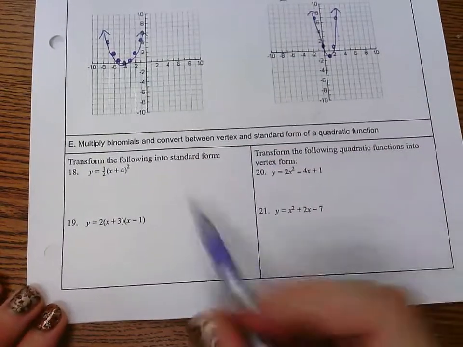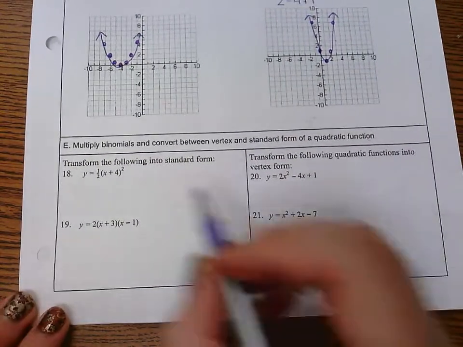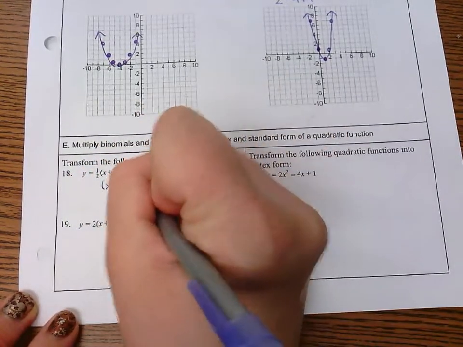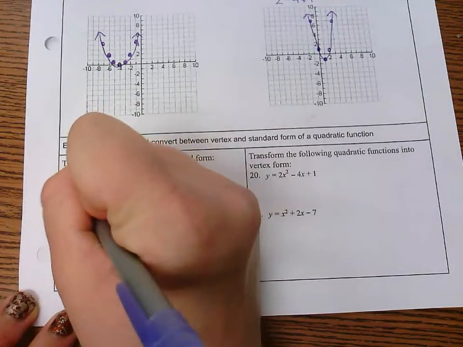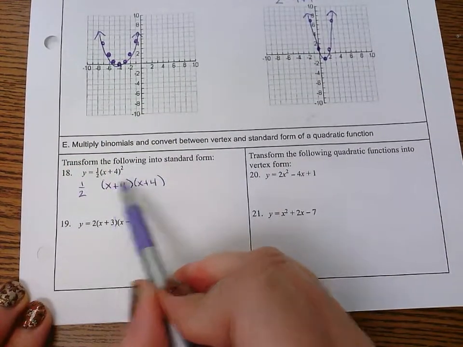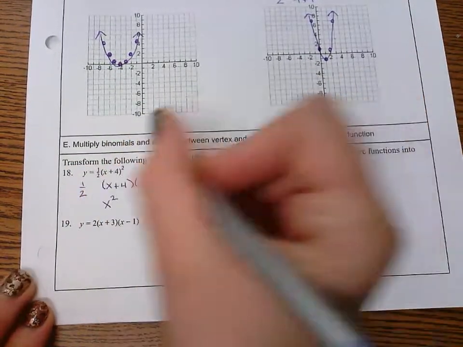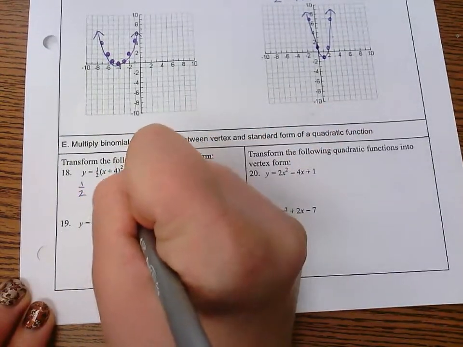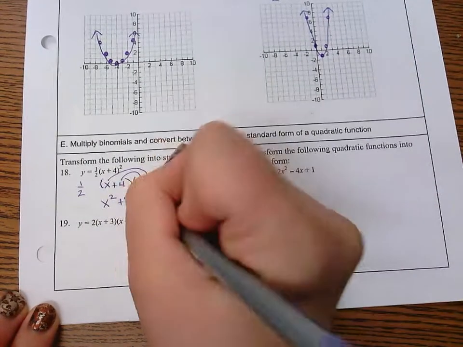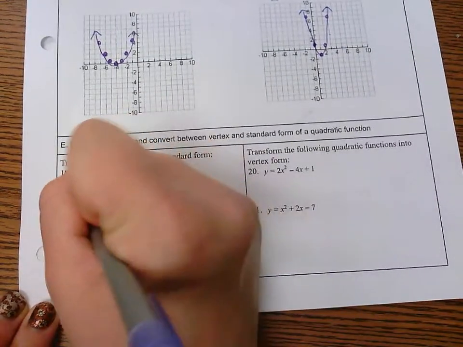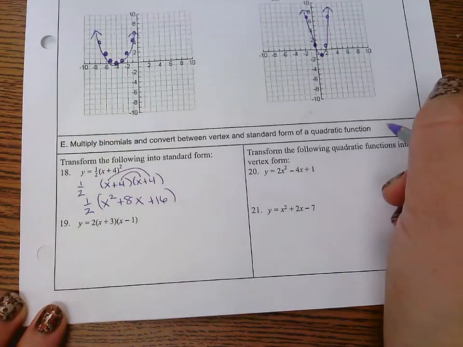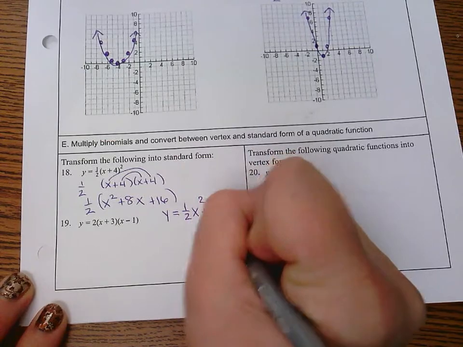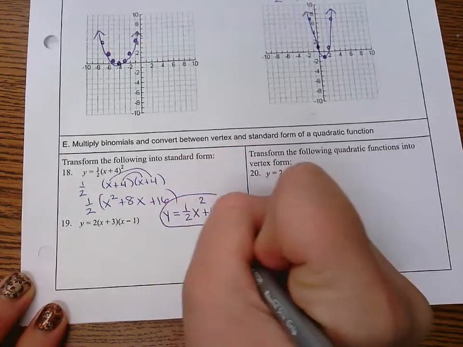All right, what about transforming between vertex and standard form? You need to be careful when you're FOILing this out. You want to write it out twice. So I'm going to do the 1/2 at the end. I do x times x is x squared. My outer is 4x and my inner is 4x, so together that gives me 8x. And then 4 times 4 is 16. I need to multiply that all times 1/2. So my final answer would be 1/2 x squared plus 4x plus 8.